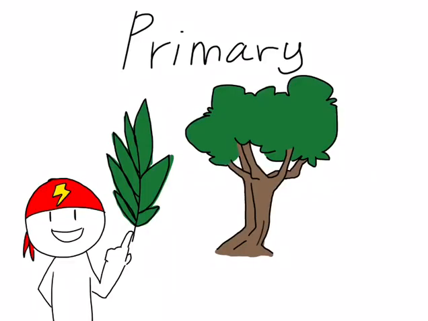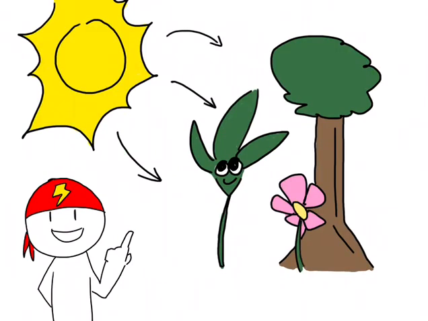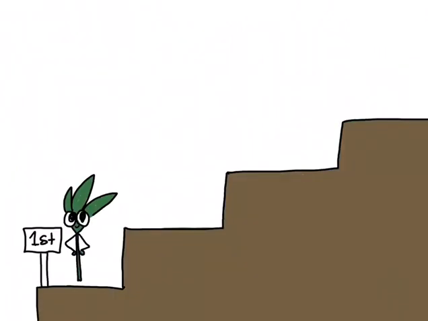First is the primary producer. These are organisms, usually plants, that take energy from the sun, and they are the basics of the food web, the beginning point of energy.